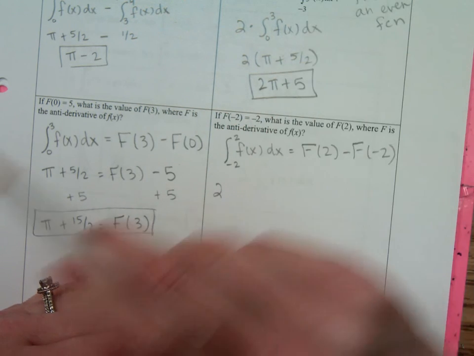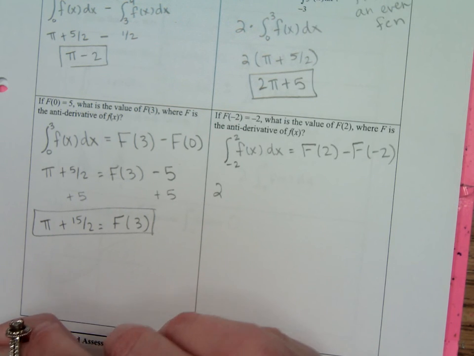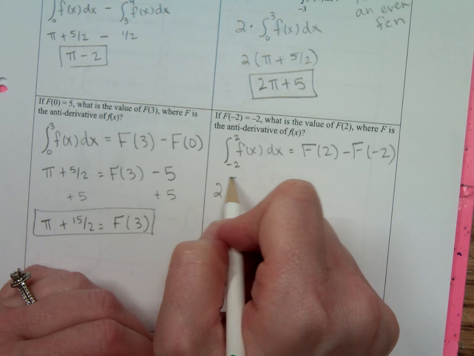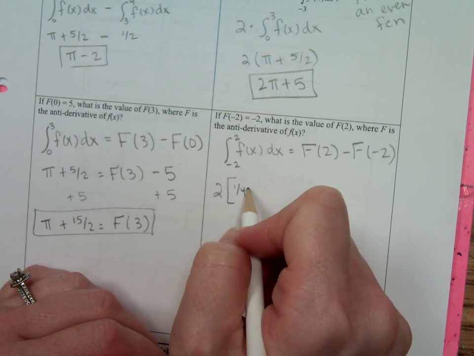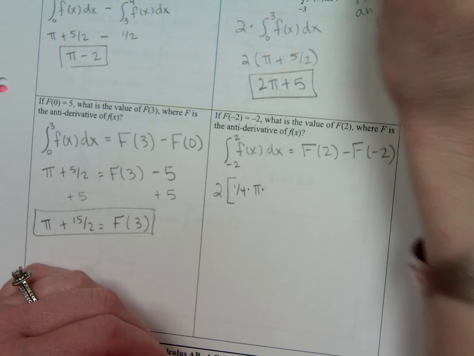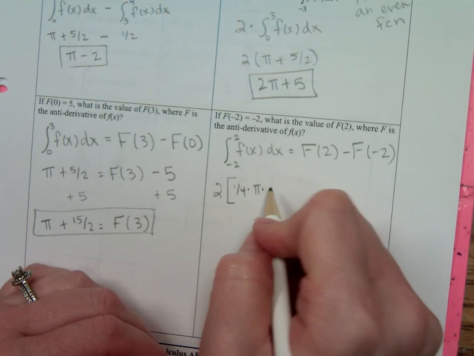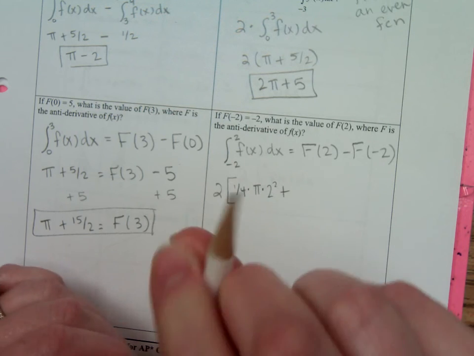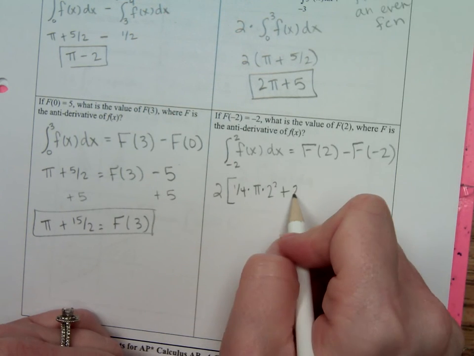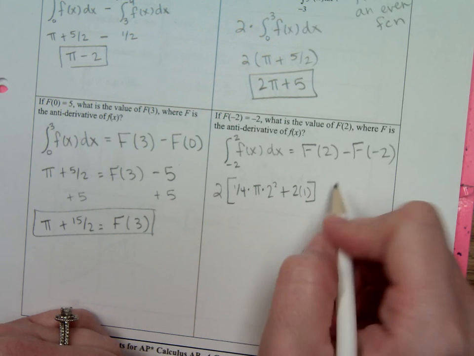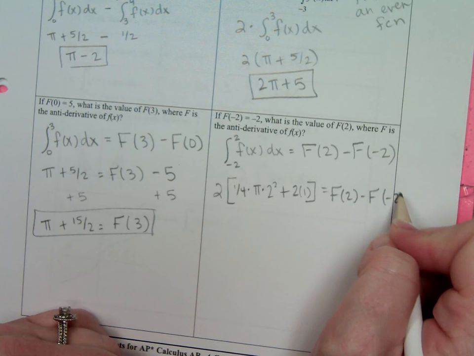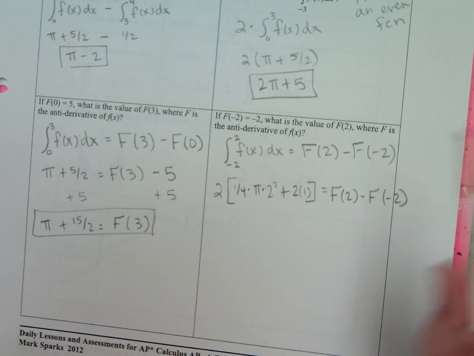Okay. So that's what? 1/4 pi times 2 squared plus that little rectangle part, 2 by 1. I ran out of room. Okay, that's a lot of 2's happening there.